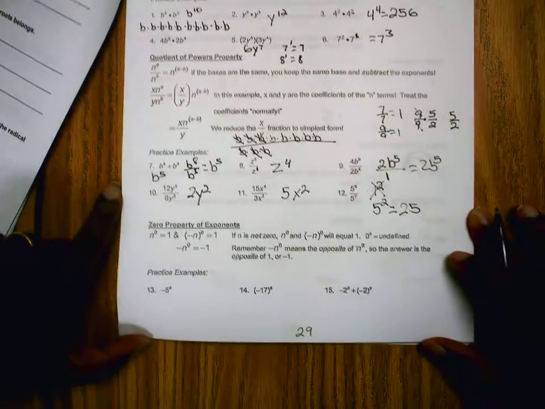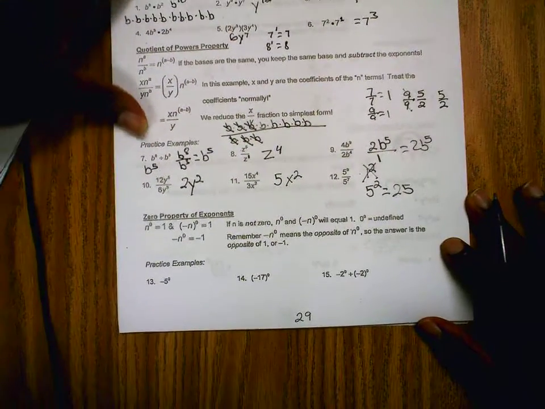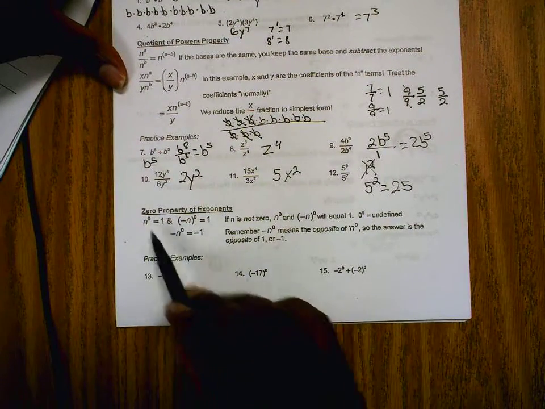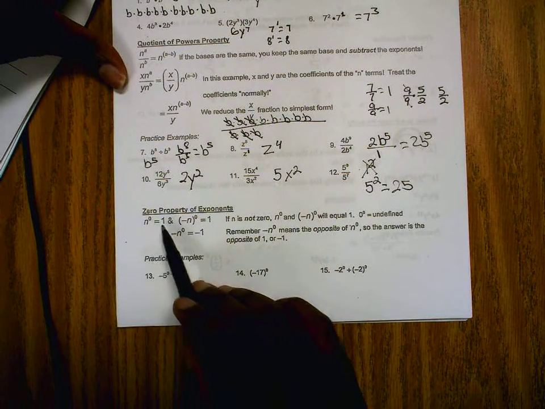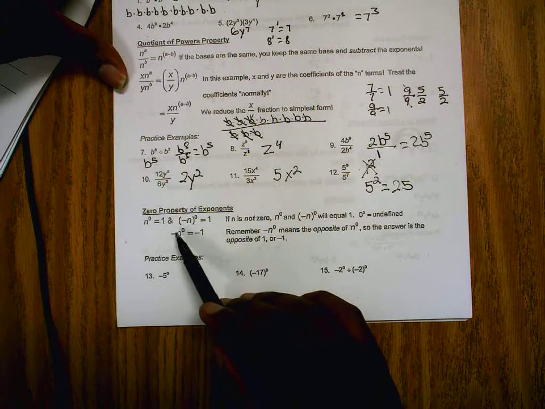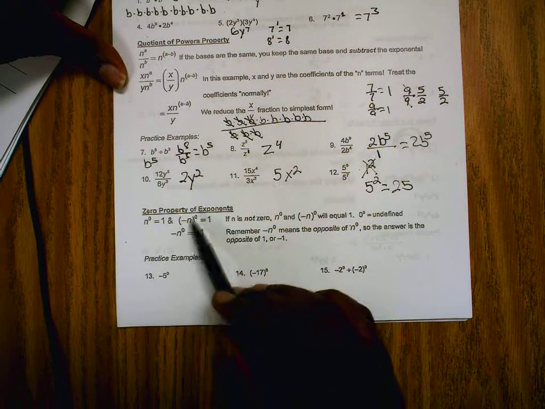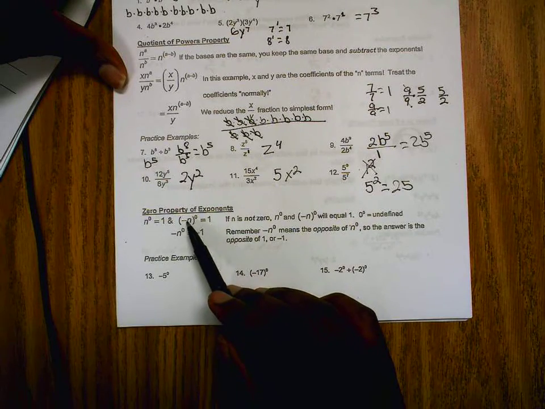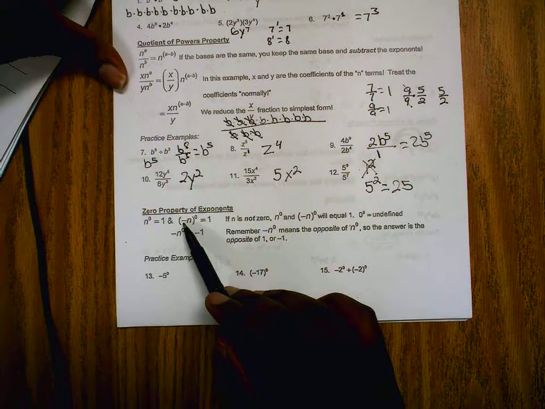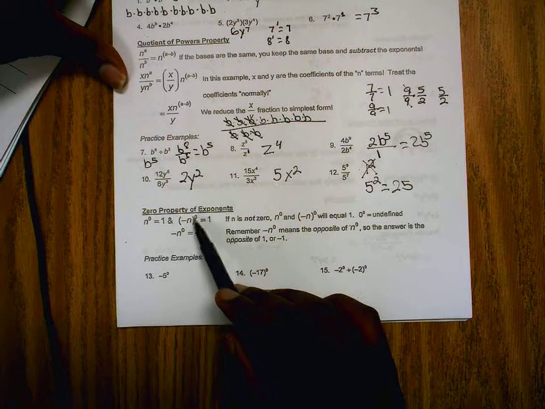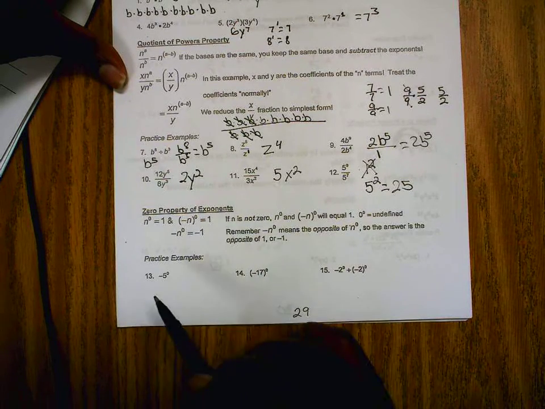Alright, now we're going to move on to the zero property of exponents. The zero property of exponents simply says that any base to the 0 equals 1. Now this just deals with the negative sign. Remember that the exponent can only see and only affects what's inside of the parentheses. So now it sees the parentheses, so it says negative n to the 0 power equals 1.